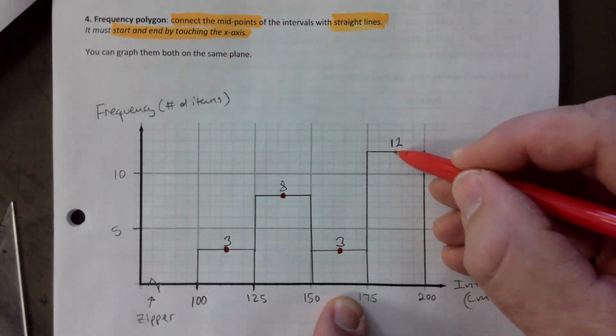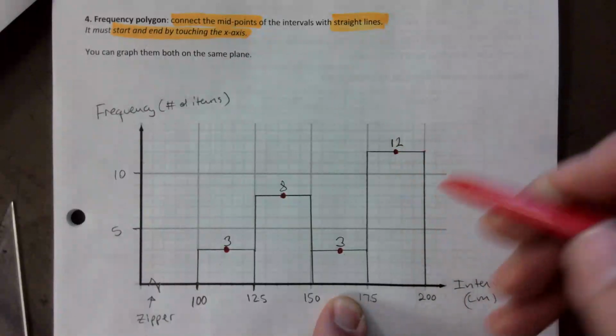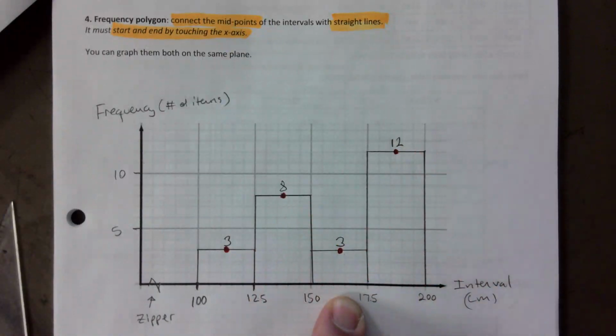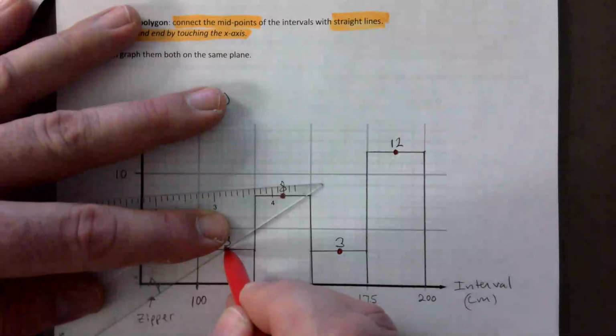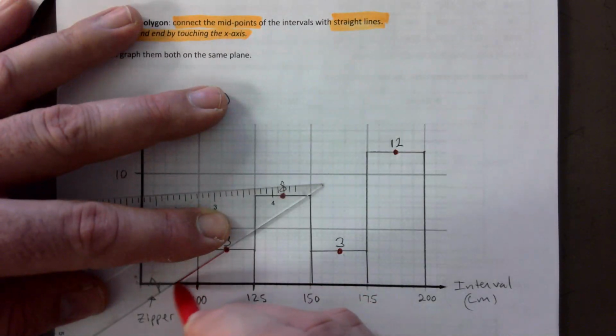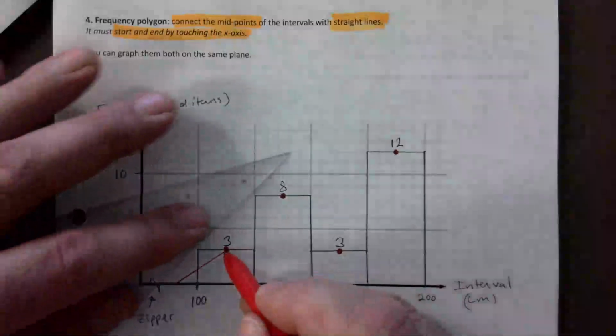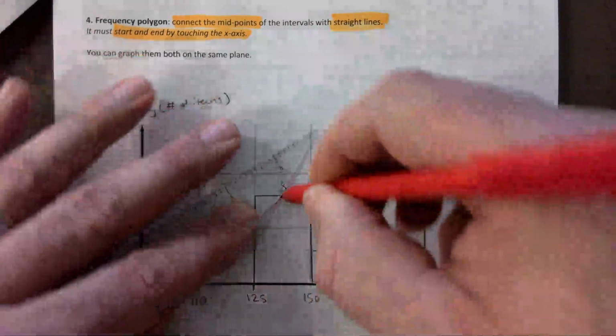And to the last bar, midpoint right there. And we're going to connect these. So if you make a histogram, you're in a sense just moments away from having a frequency polygon. But the kicker is you need to make sure it starts touching. You need to start by touching the x-axis like this, and then connect the rest like that.